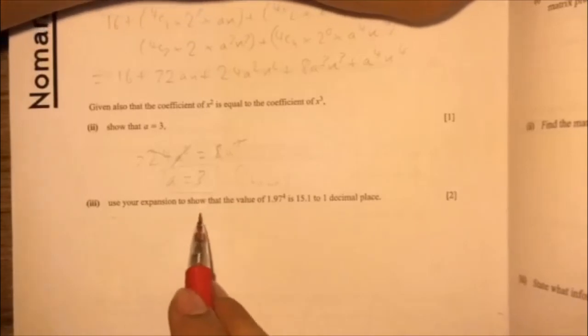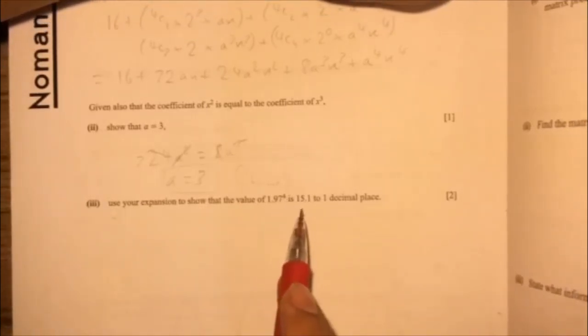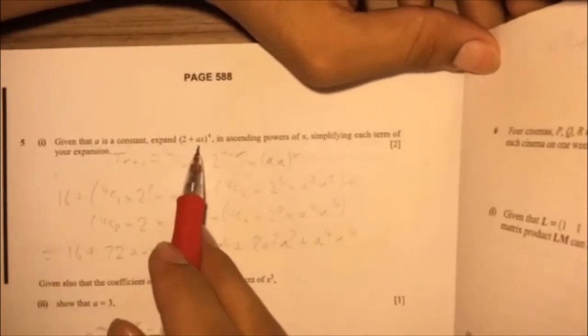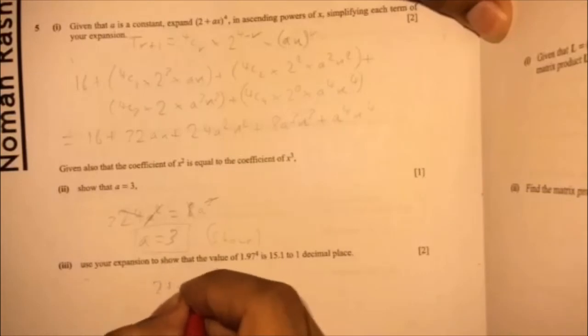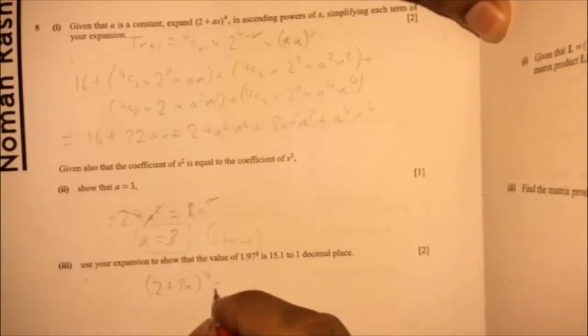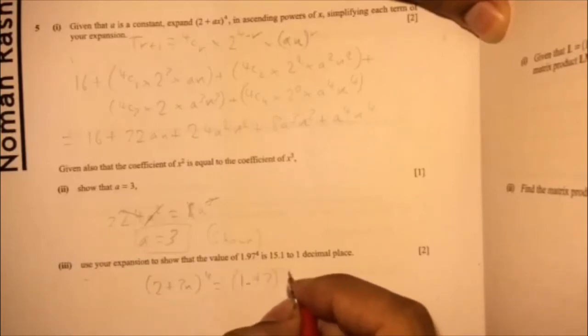Third part says use the expansion to show that the value of 1.97 whole power 4 is this. So we have a as 3, so our bracket is 2 plus 3x whole power 4, equals 1.97 whole power 4. Powers get cancelled. 2 plus 3x equals 1.97. So x will be 1.97 minus 2 upon 3. X is minus 0.01. So to find the value of 1.97 whole power 4, we'll use this value of x and substitute it into this equation.